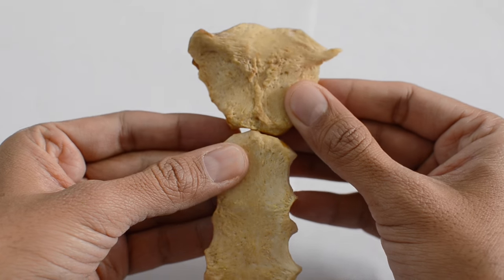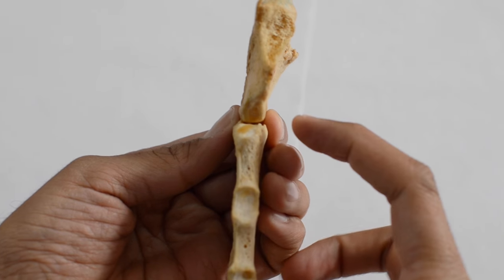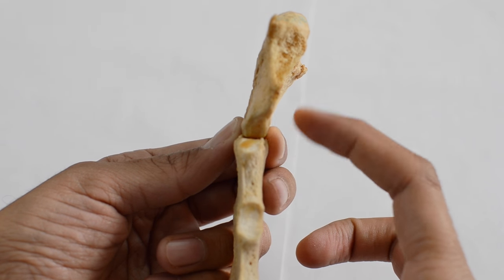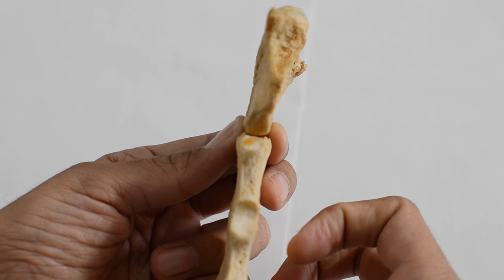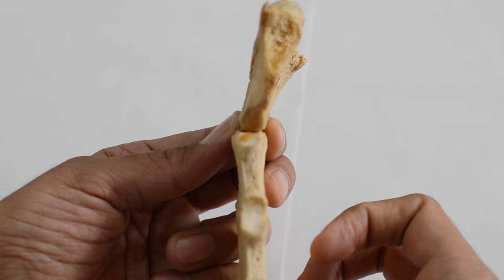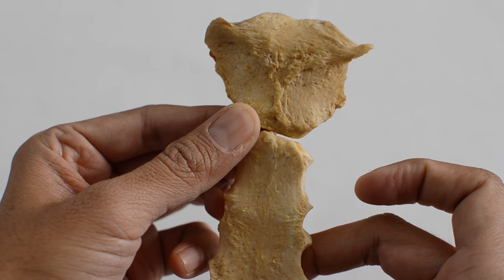Now when we see the sternum from the side, there is formation of an angle between manubrium sterni and body here. This is termed as sternal angle or angle of Lewis and that is approximately 163 degrees, and that increases a bit during inspiration and decreases during expiration. So the movement will take place at the manubriosternal joint, which is a secondary cartilaginous joint.